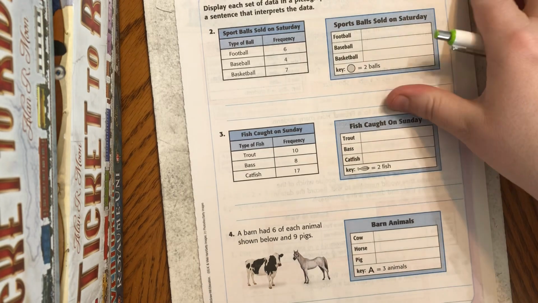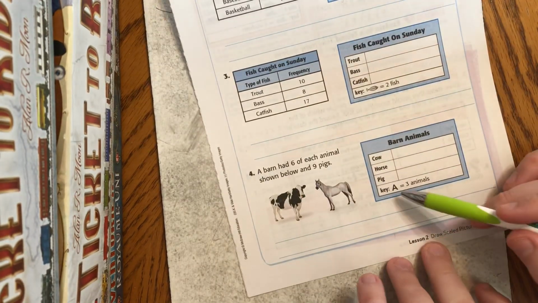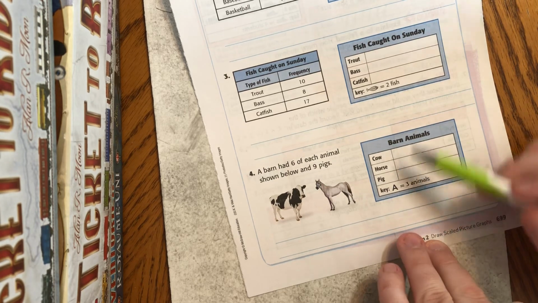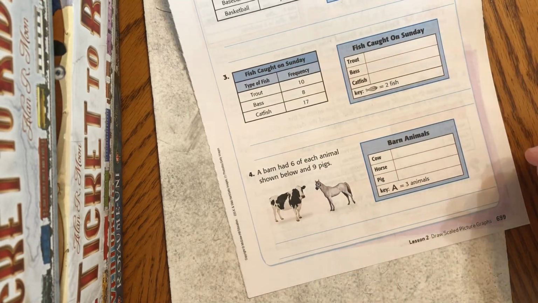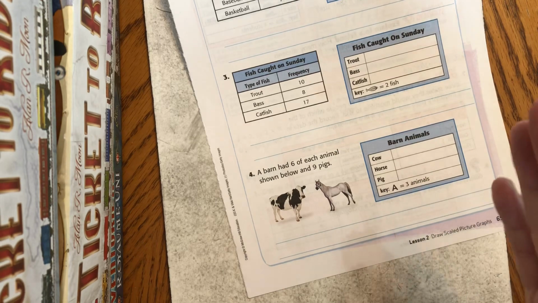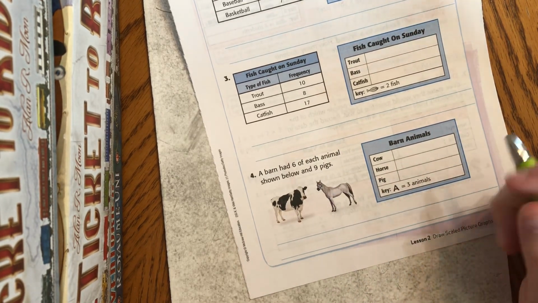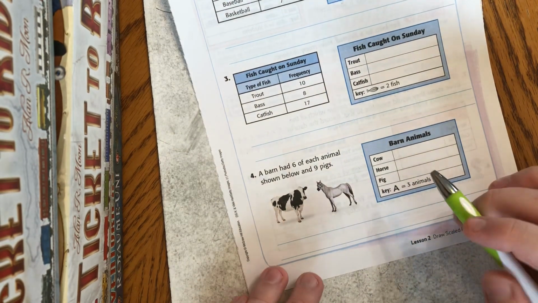And then down here for the animals, it says make an A. Okay, make sure you read how many animals or how many numbers equals the picture, so you know how many you have to draw. Remember, halves are a thing if you have an odd number.